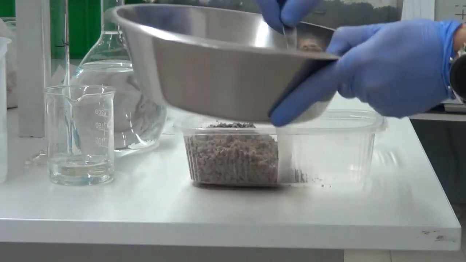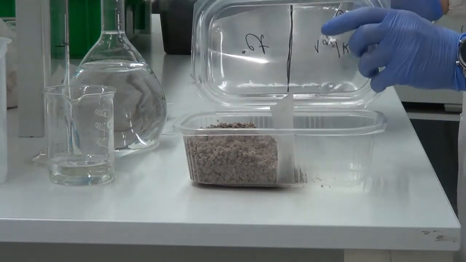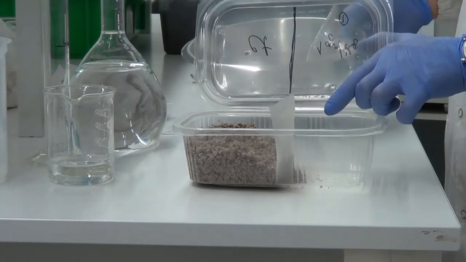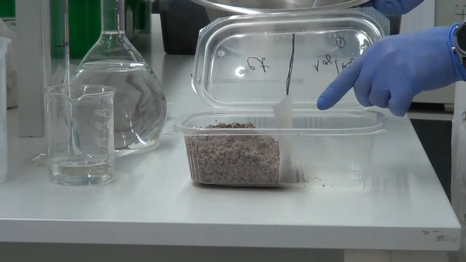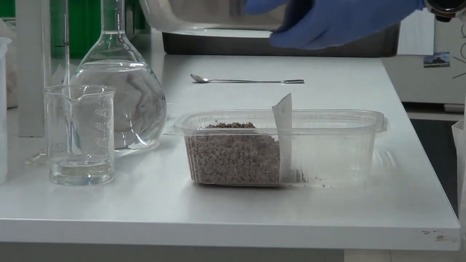Okay, so let's do it once more. We should take into account that we are adding the soil in the right section of the replicate.